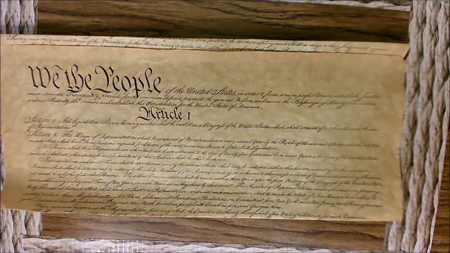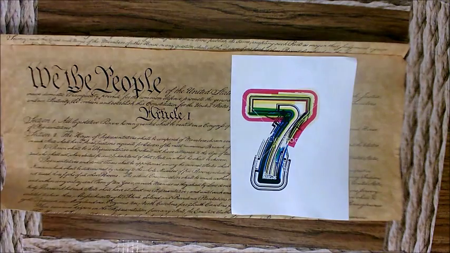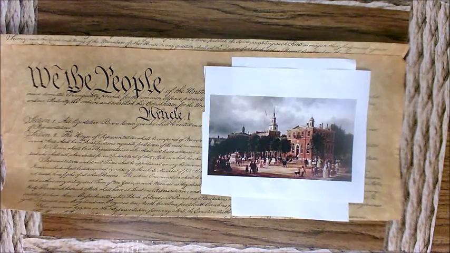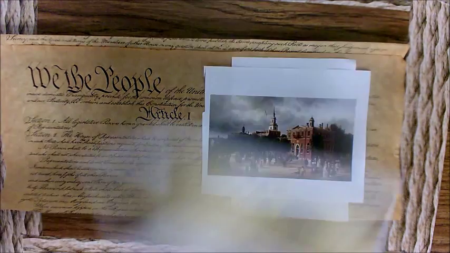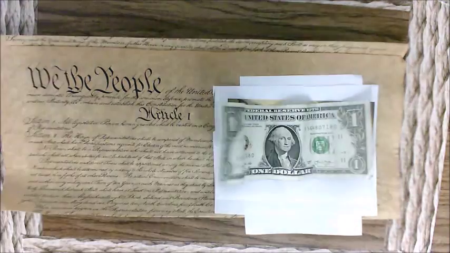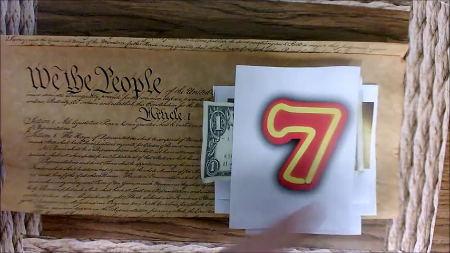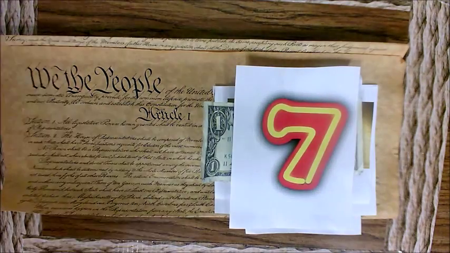Today we will be explaining the 7 principles of the U.S. Constitution. First, let's talk about the background of the convention. It was held at Philadelphia in 1787. George Washington was chosen to be president of the convention. What we need to keep in mind is that these 7 principles are the foundation of how our government works.